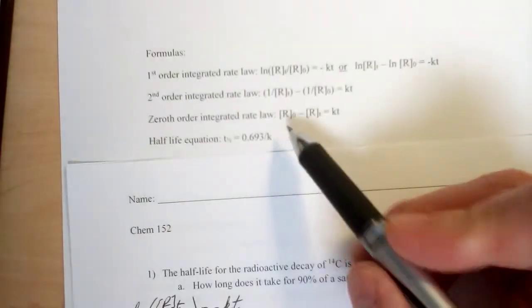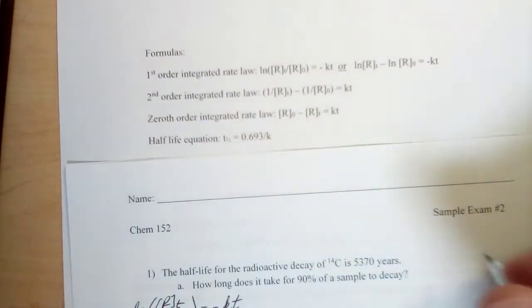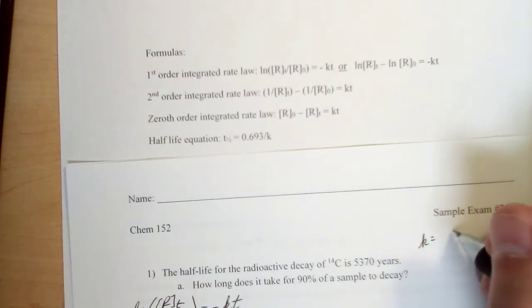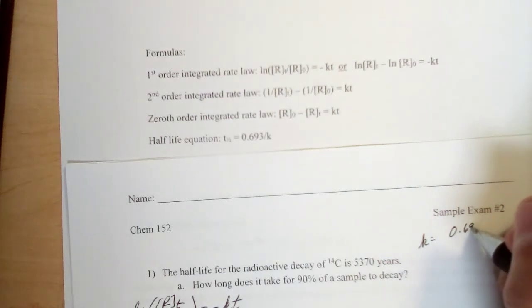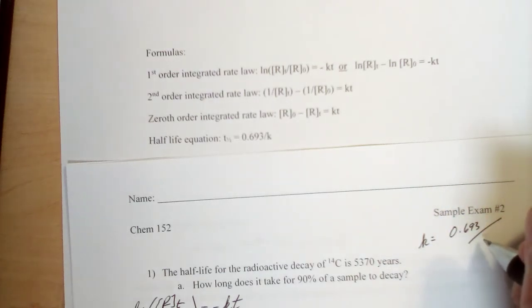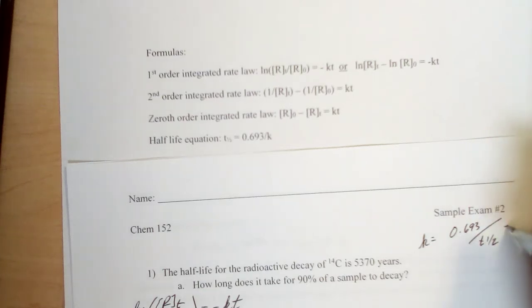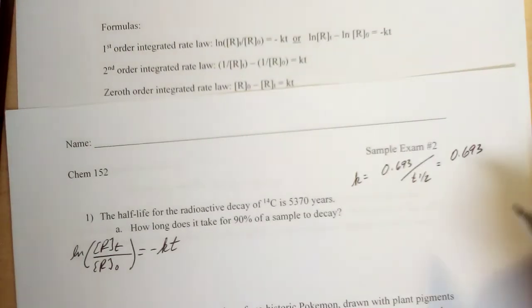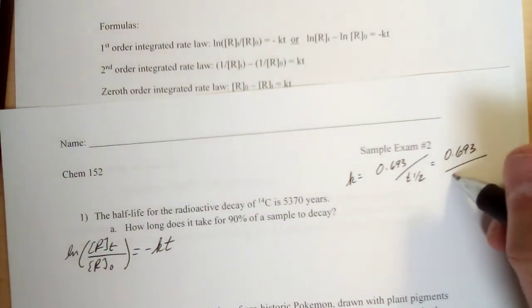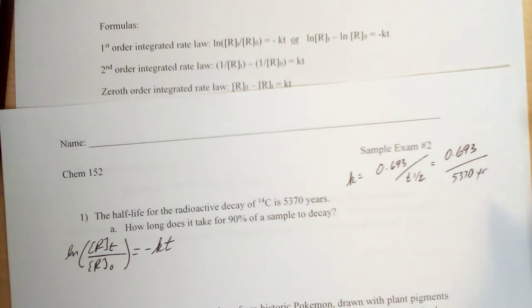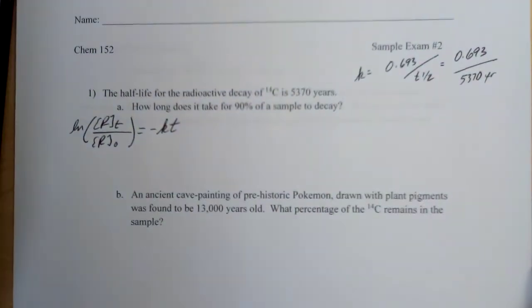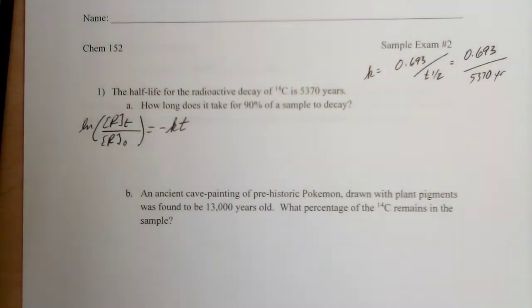Again, at the back of the test, half-life is 0.693 divided by k. If I rearrange that equation, I multiply both sides by k and divide both sides by half-life, so the rate constant is 0.693 divided by the half-life. And since I have the half-life here, I can use that to solve for k. So 0.693 divided by 5,370 years will give me k. Now, that's all the formulas, at least for the moment. So let's jump back here where you can see the work that I'm doing.